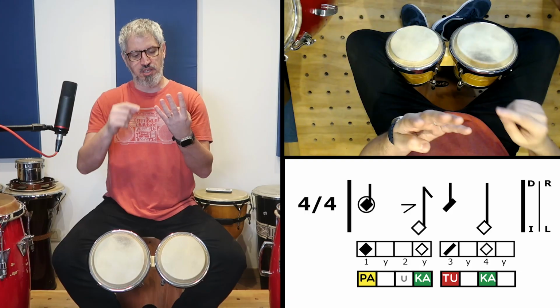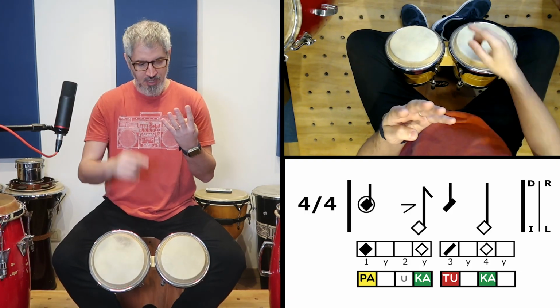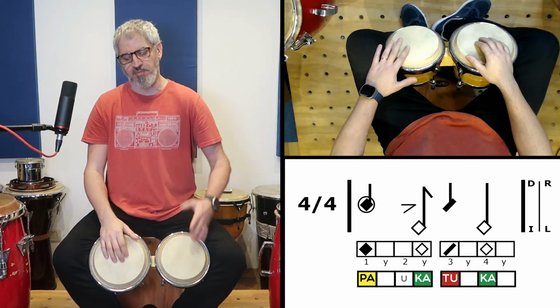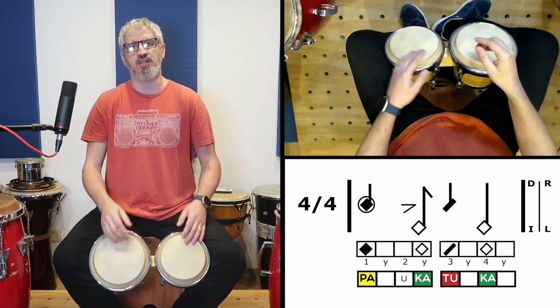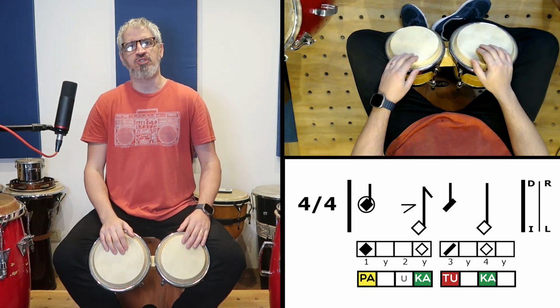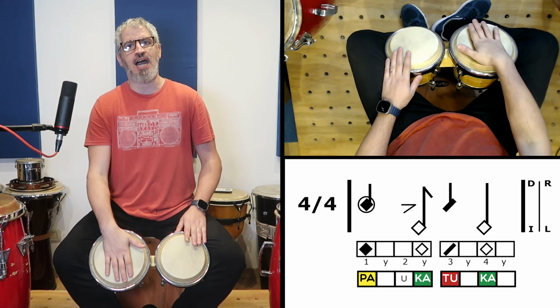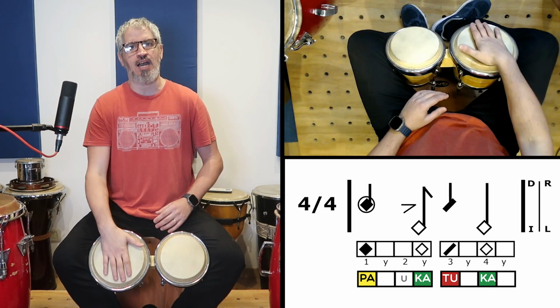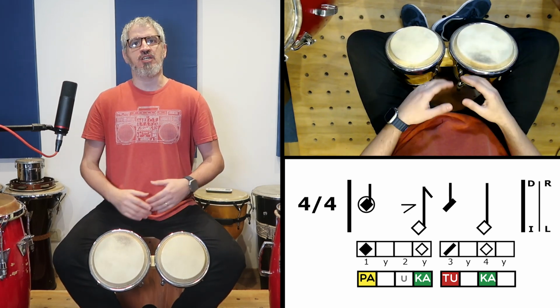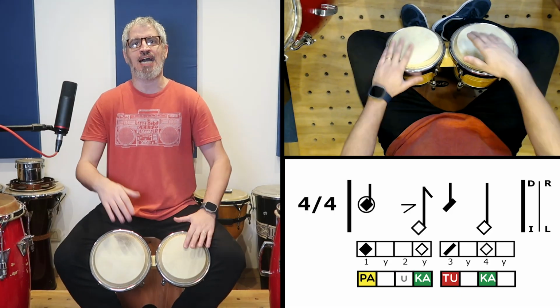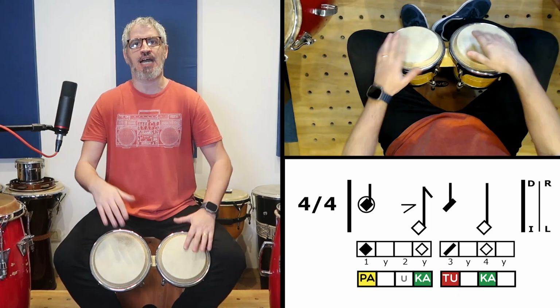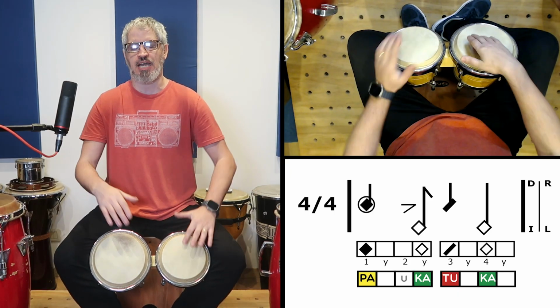And the sounds that I'm going to use to play the rhythm go like this: the first beat is going to be a tone, the second beat is going to be a high open, the third beat is going to be a low open, and the fourth is going to be a high open once again. So it's going to sound like this: pa uka tu ka, pa uka tu ka, pa uka tu ka. Let's try it with the metronome.